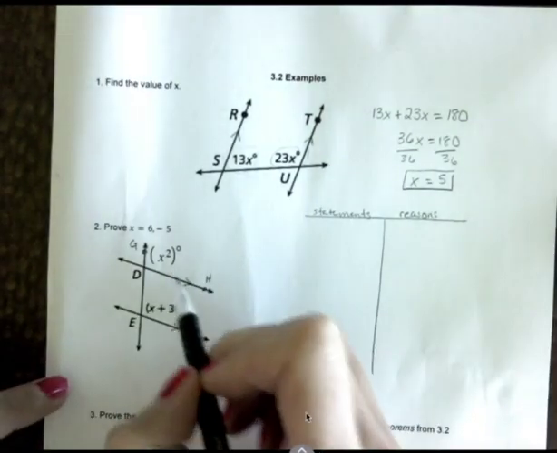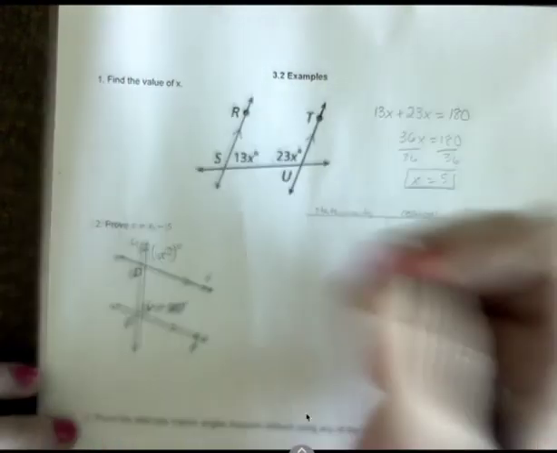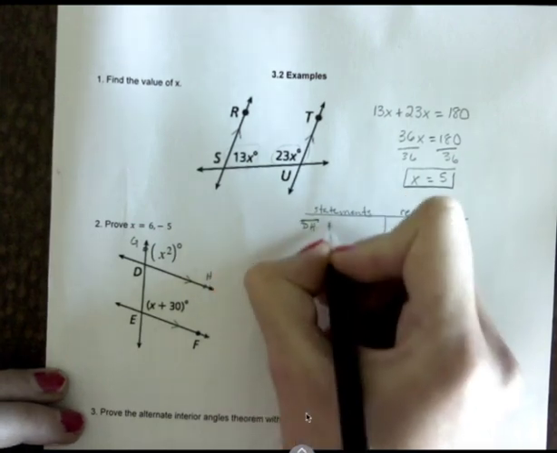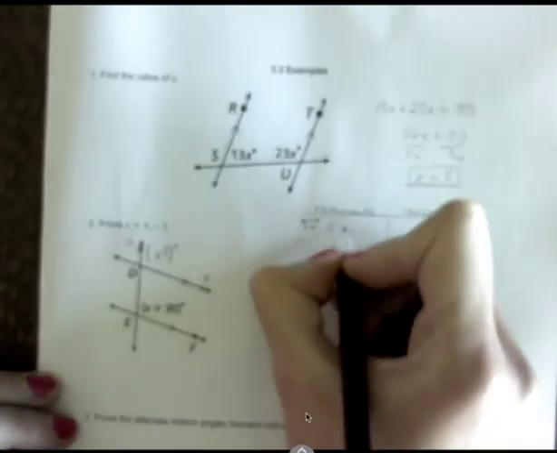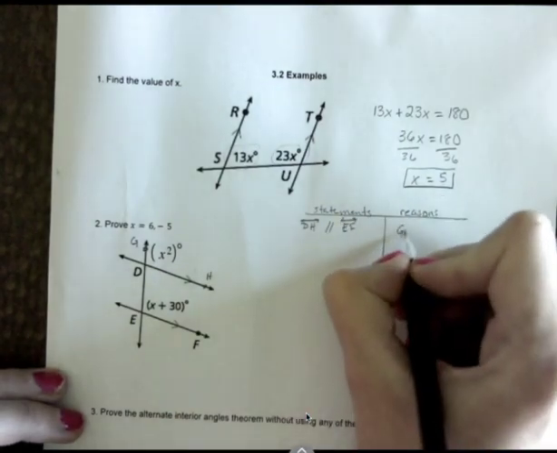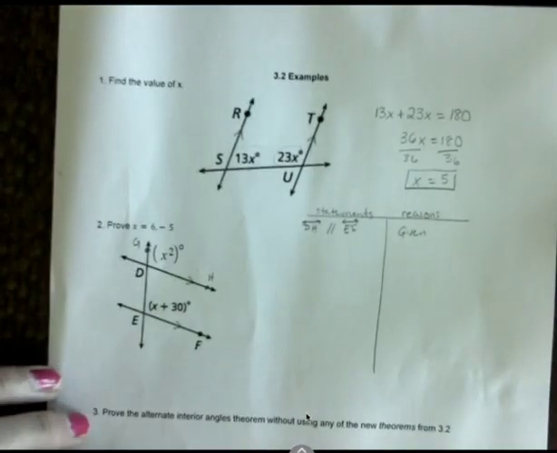So first, all of those angle pairs happen when we have parallel lines. So I'm going to say that's my given, that DH is parallel to EF, and that's given in the picture. I'm also given that these are angle measures. You can add that if you want as well.